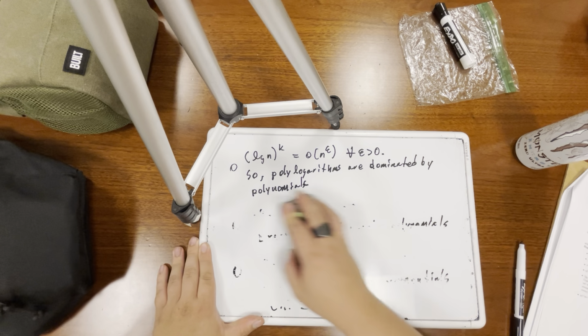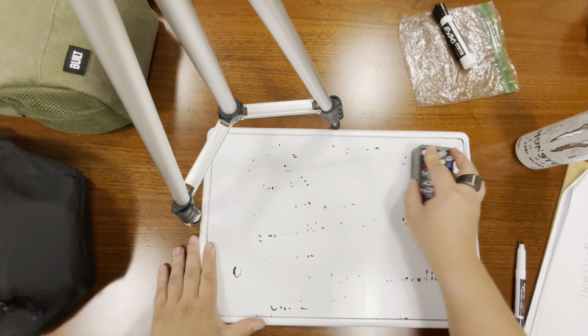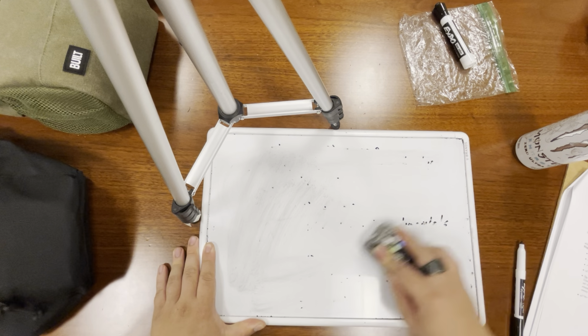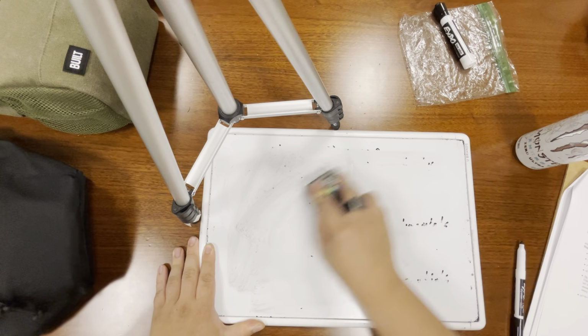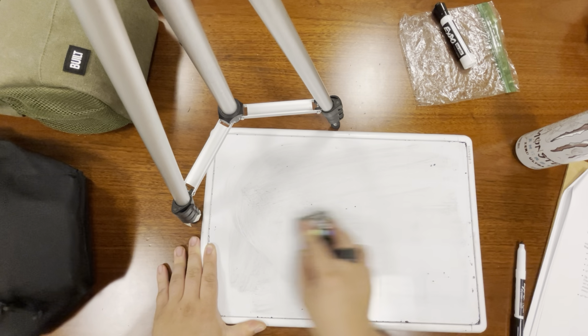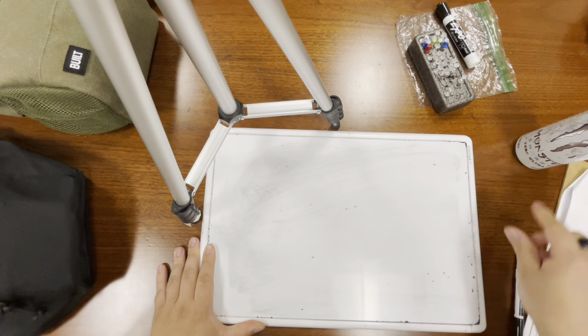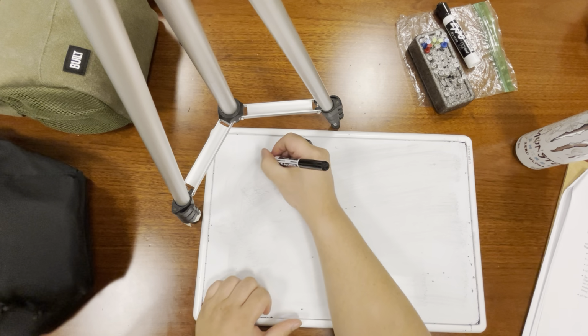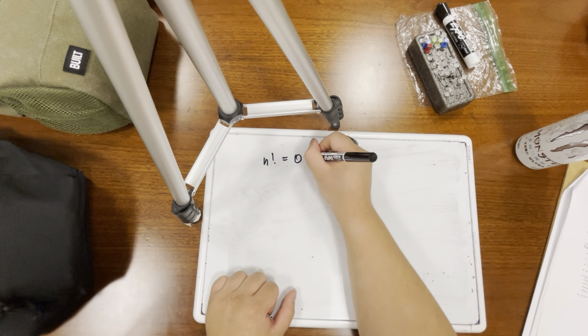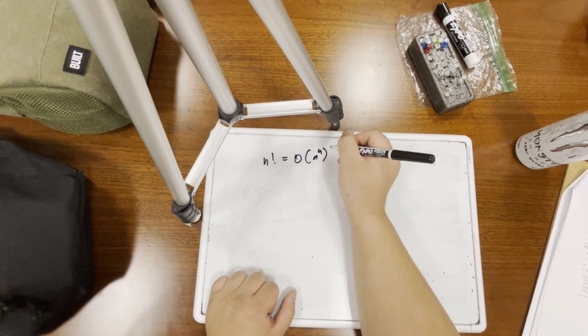Now let's show the last of these generalizations before I go to the actual table. So n factorial is equal to little o of n to the n.